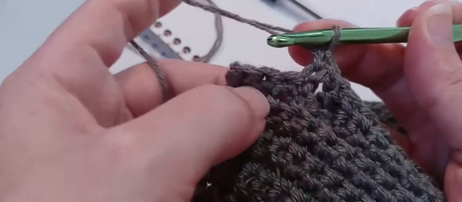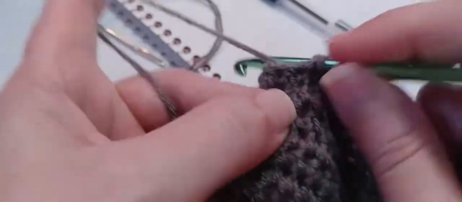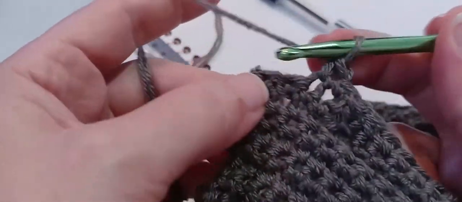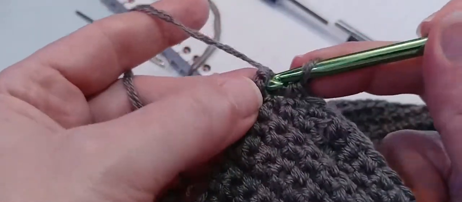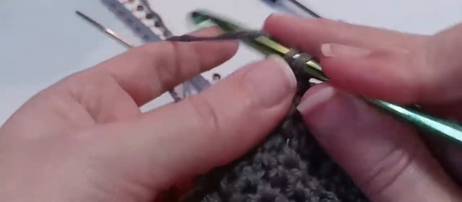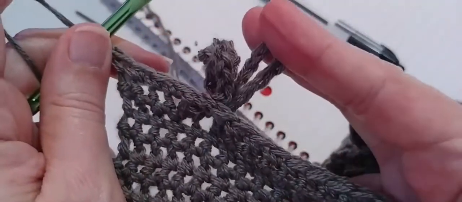Okay, so that's 1, 2, 3, and 4. All right, we've done it.